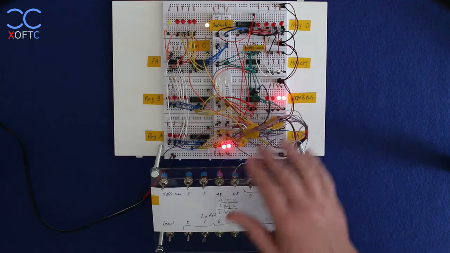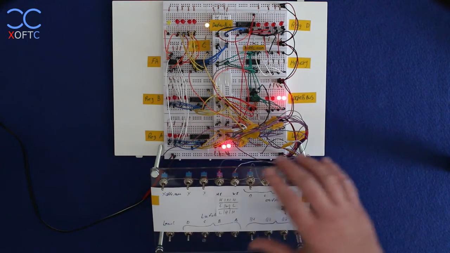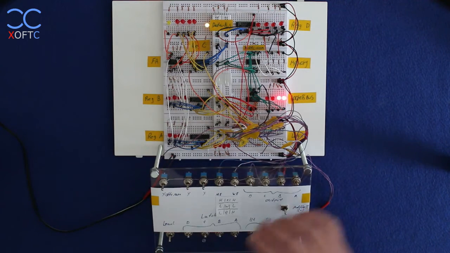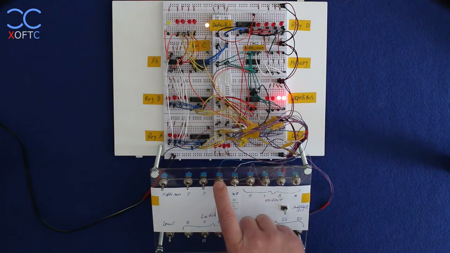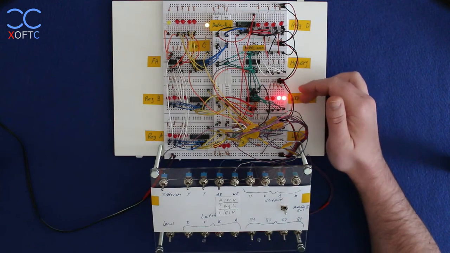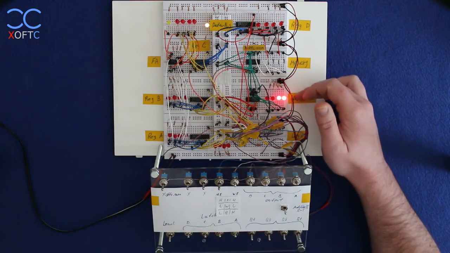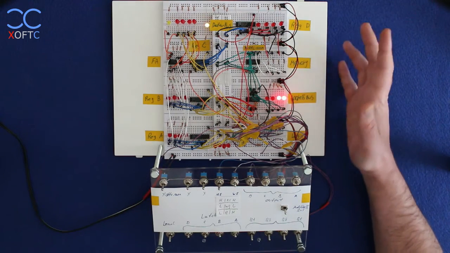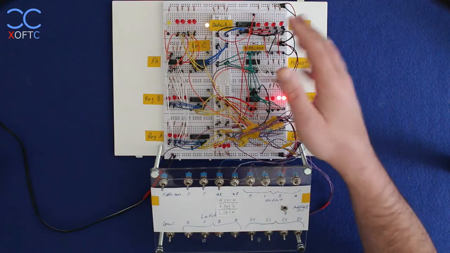I can now lower the output of register D. I can also delatch it. And if I read the memory, we can see that we have nothing in cell number 3 on the memory, because we've cleared everything once I've started.